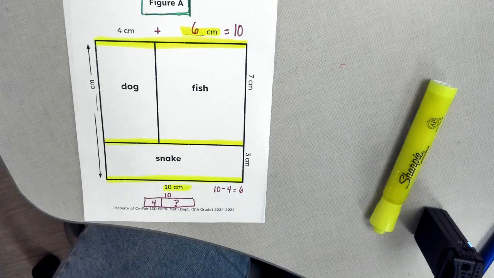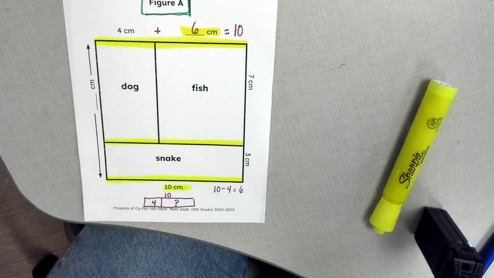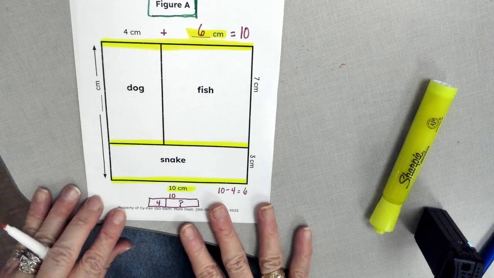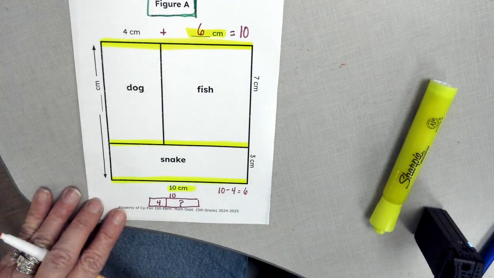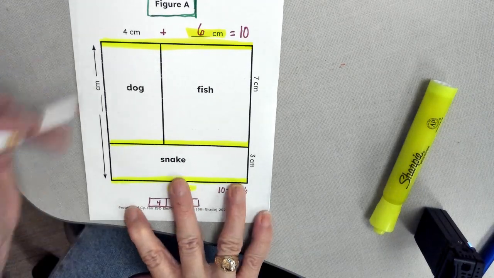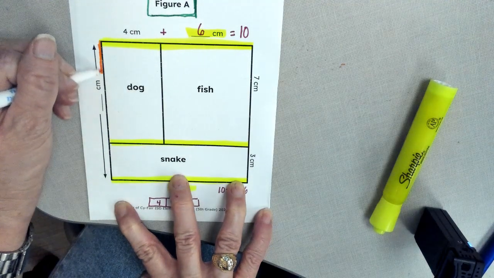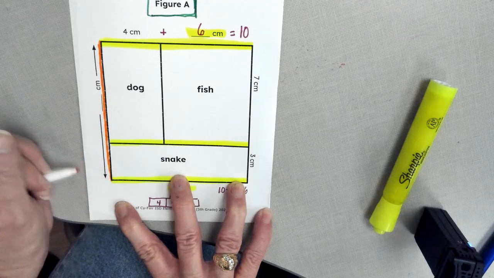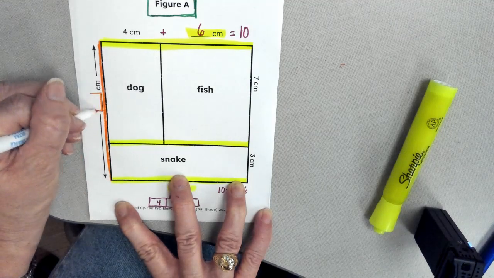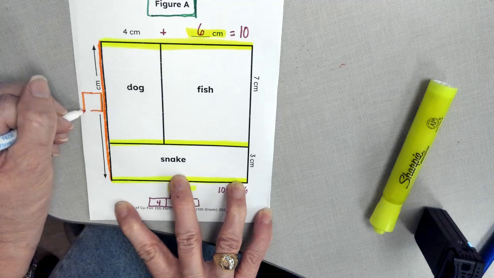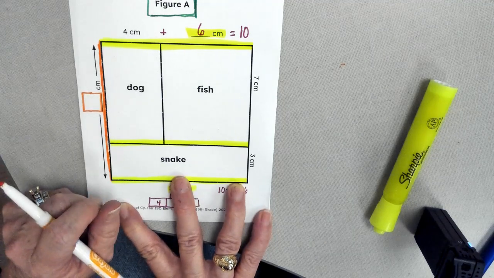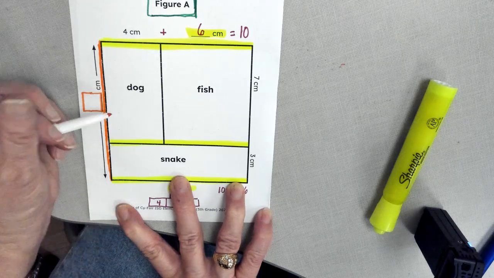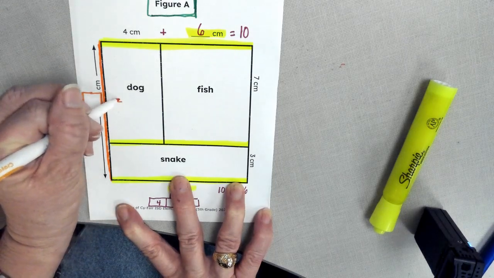Perfect. I'm going to pick another color. I think I'll probably pick orange this time. And I'm going to look vertically. That's up and down, top to bottom. And right away, what I notice is that I have this vertical line right here, but there's no measurement there. So I'm going to need to find that measurement, right? So I'm going to start looking for other parallel lines.